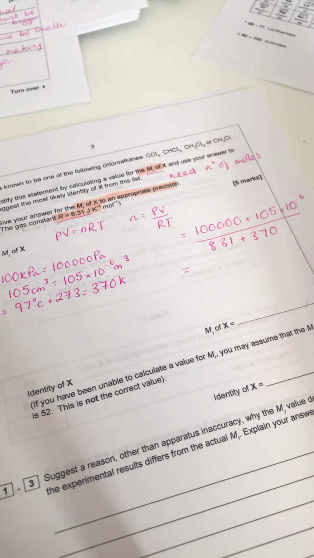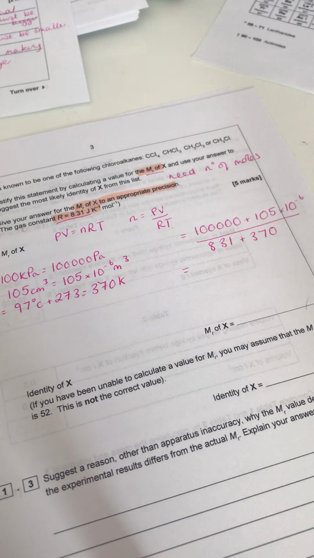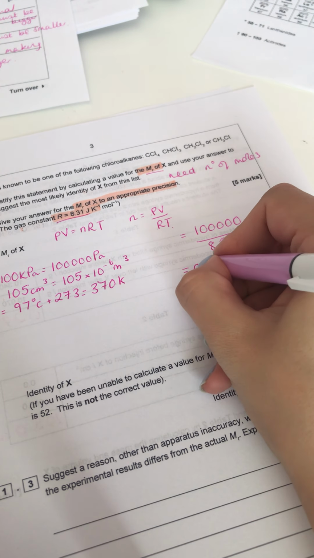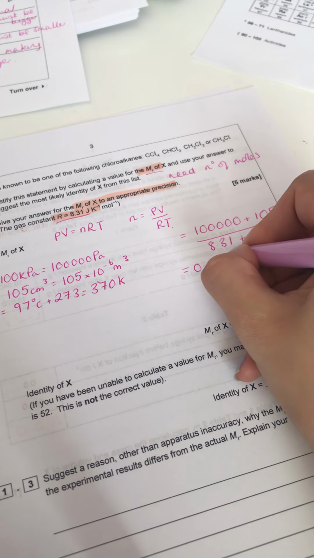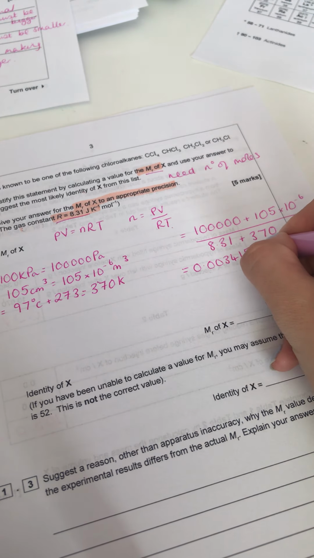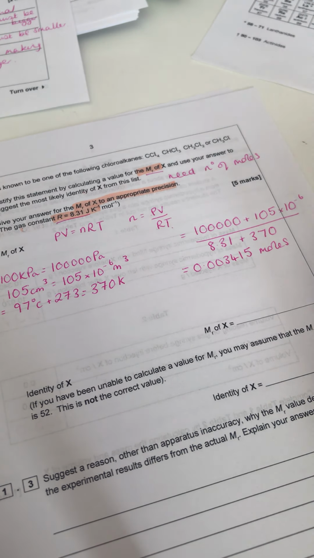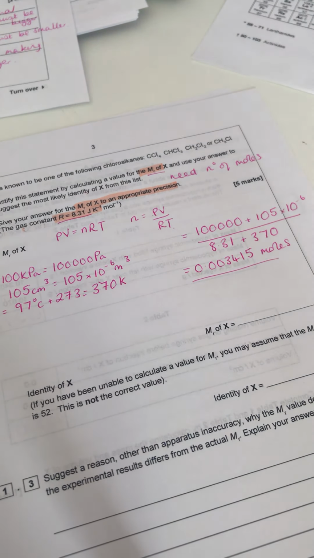So if I enter all of that into my calculator, I get a value of 0.003415 moles. Now, for the purpose of showing my working, I am writing an answer down, but I'm keeping that value on my calculator. Okay, I'm trying to reduce the rounding errors here.